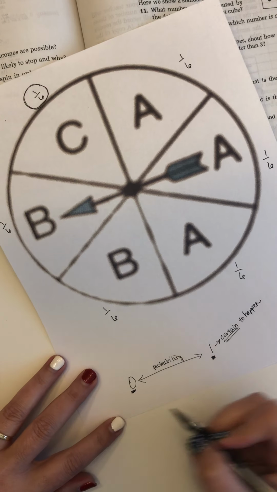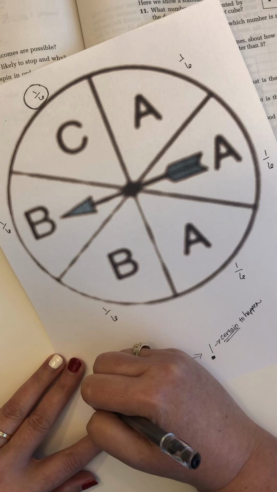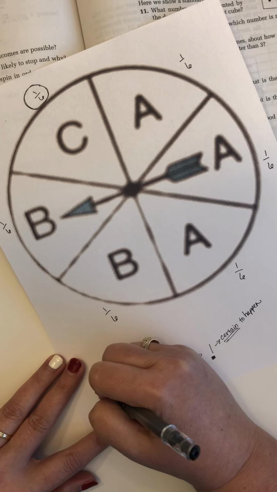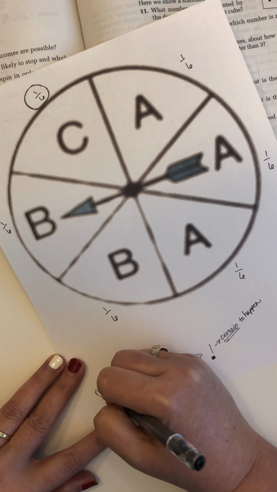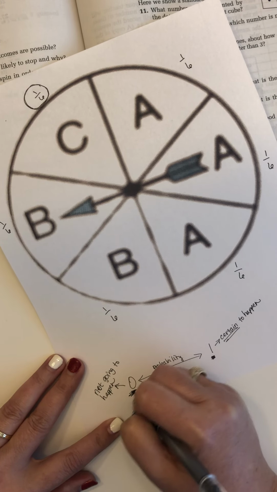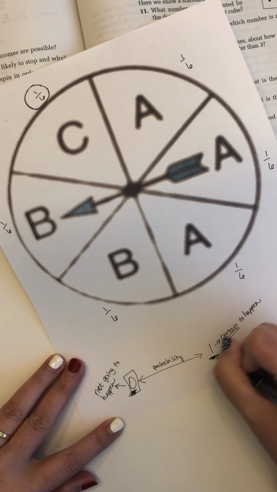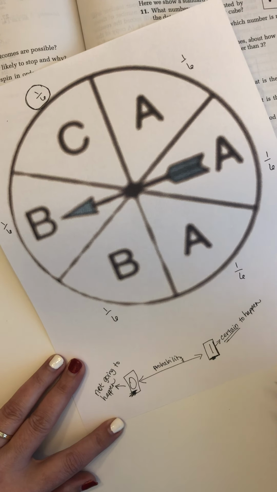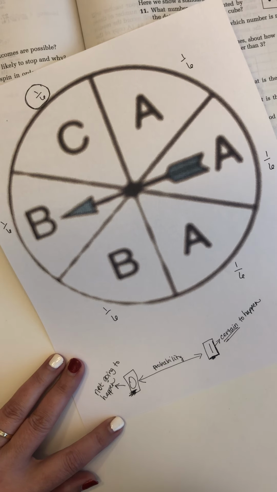When we come over to our 0 side, that is something that is not going to happen, we say that probability is 0. It has a 0 chance of happening. Whereas over here, if it is for sure it's going to happen, it has a probability of 1, a certain chance that it is going to happen.